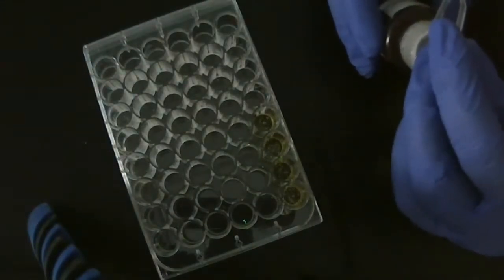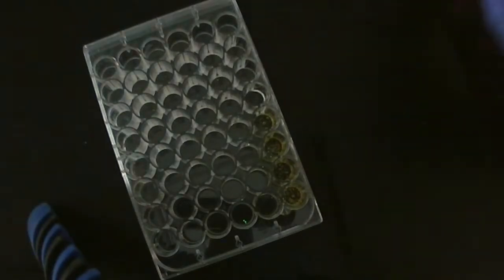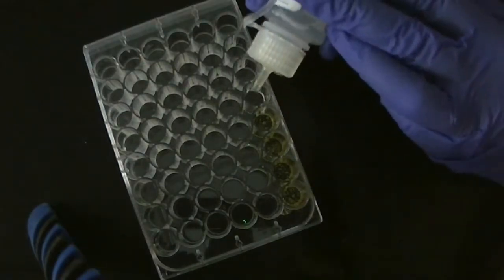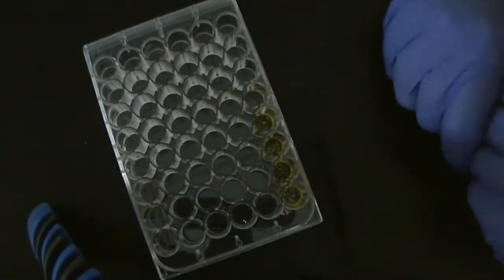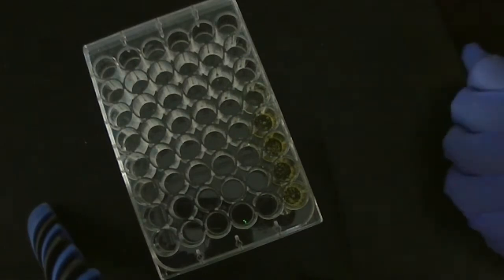So we continue to test different combinations of reagents as recommended by the students, and then they would keep modifying. Different people were suggesting different sorts of combinations. They weren't necessarily all building on each other.